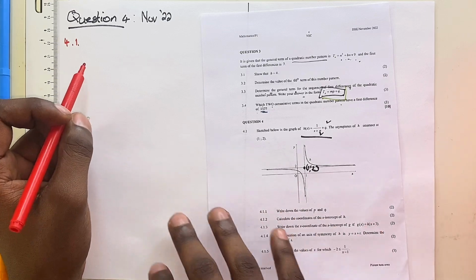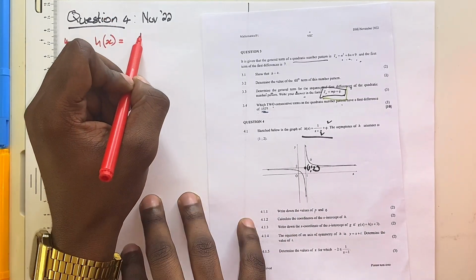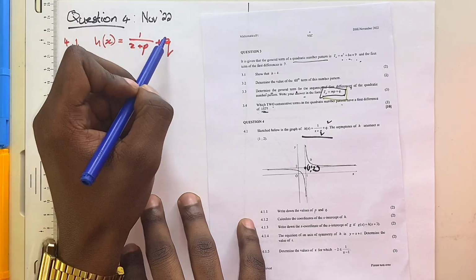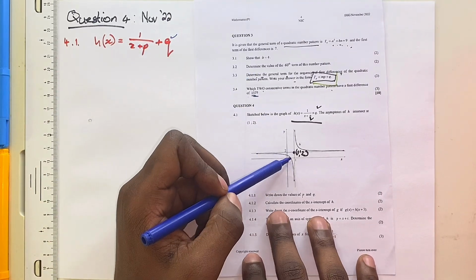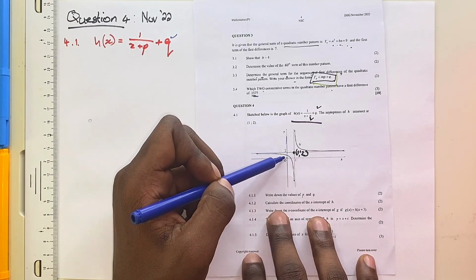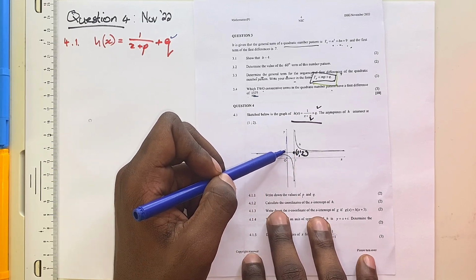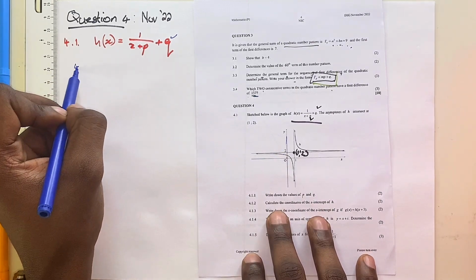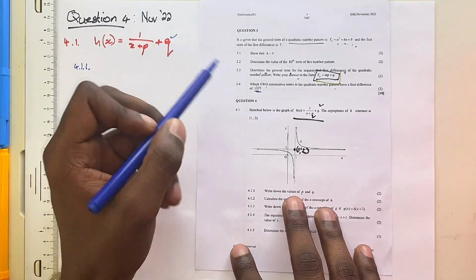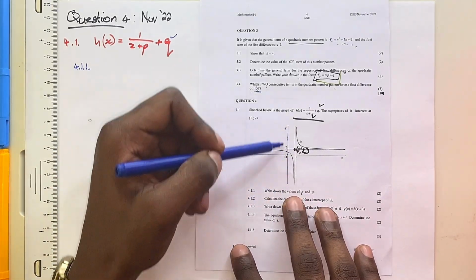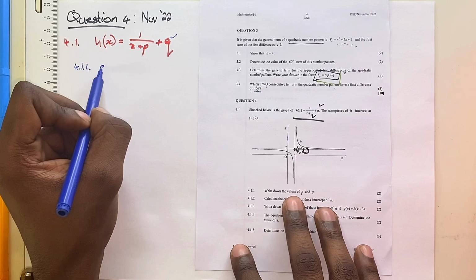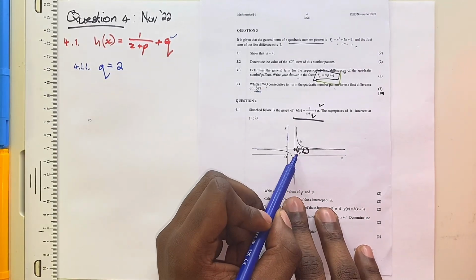What do we know about hyperbolas? We know that the general equation is given by 1 over x plus p, plus q. If we have q, that means that our graph has shifted in the y-axis. You can see that this asymptote here is no longer at 0. It has shifted 2 upwards. So in 4.1.1 where it says write down the values of p and q, q tells us how much our graph has shifted in the y direction, and it has shifted positive 2.